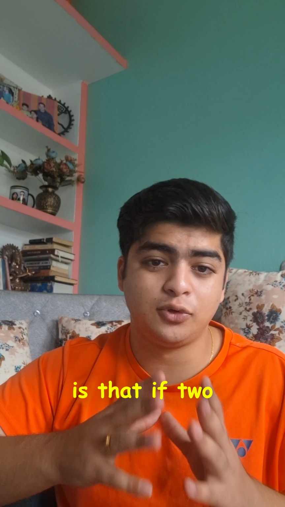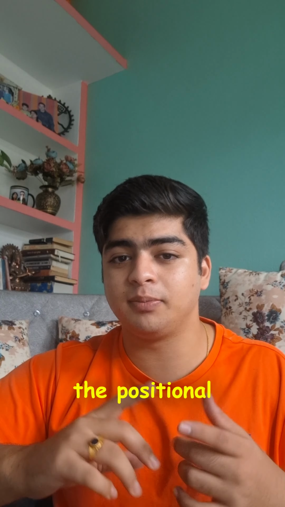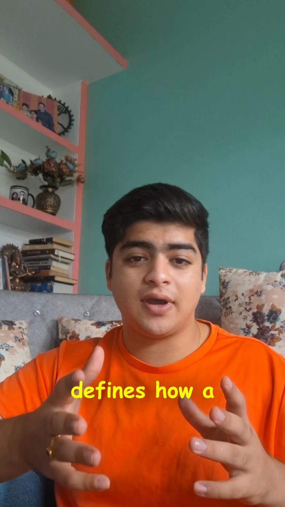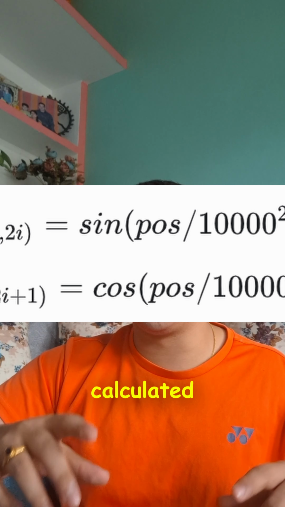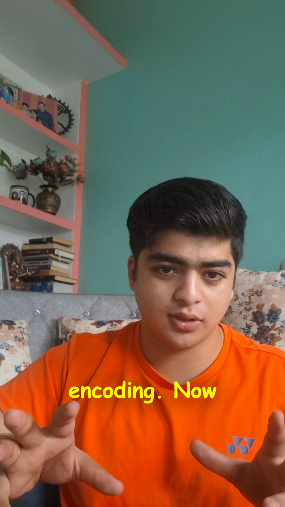Thing to note is that if two similar words are there in a sentence, their vector embeddings will always be the same. Next, we calculate the positional encoding. This is basically another vector embedding of 512 weights that defines how a word is positioned in a sentence. This is calculated using this formula, and generally, no two words have the same positional encoding. Now, the final input embedding is created, which is the vector sum of the token embedding and positional embedding, and then it is fed into a transformer.